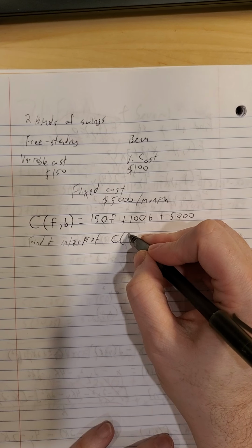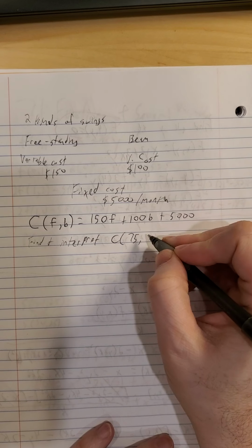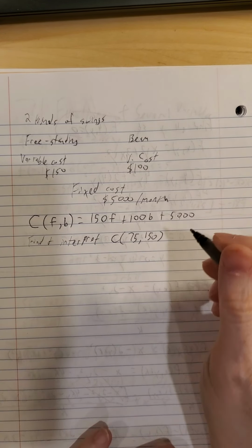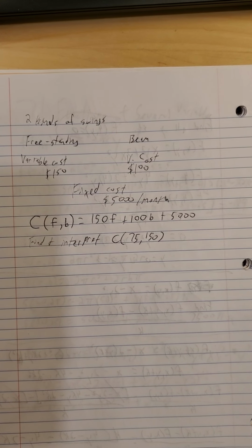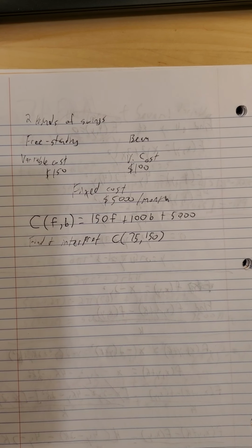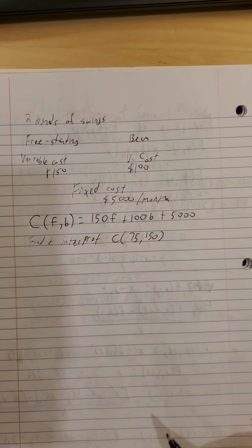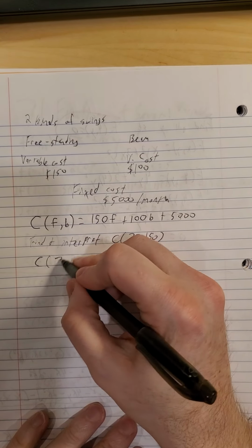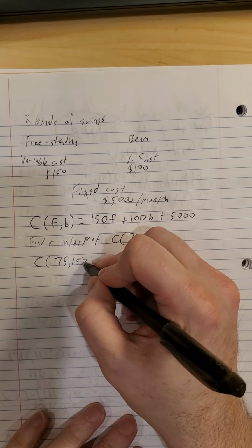So they picked out, as you can hear, my daughter is trying out her voice today. Find and interpret C of 75,150 for this problem. So for starters, we'll find the value, and then we'll actually say what that value means.